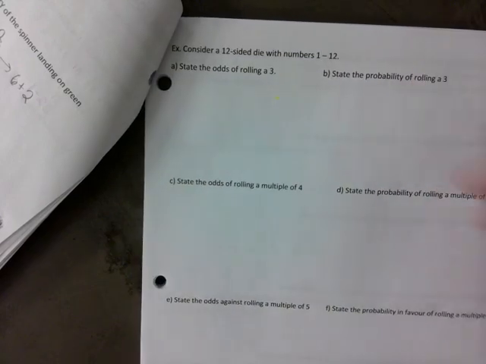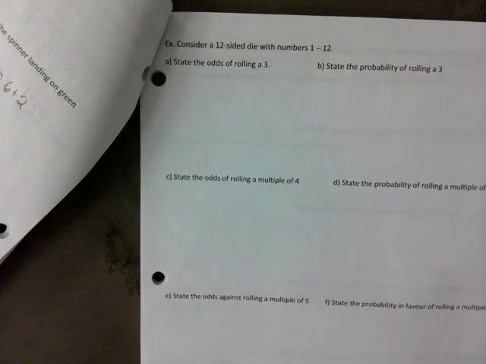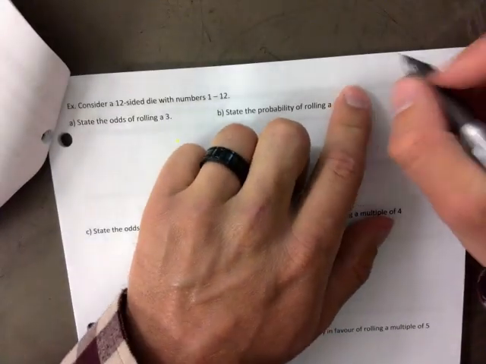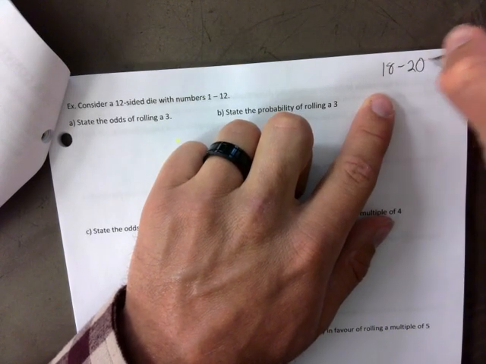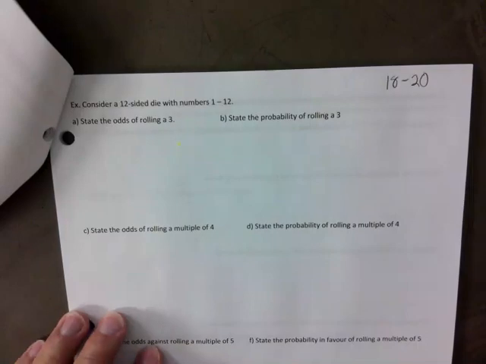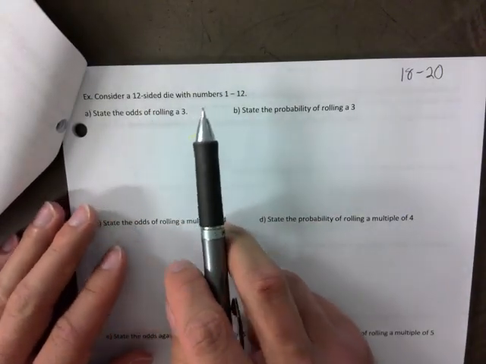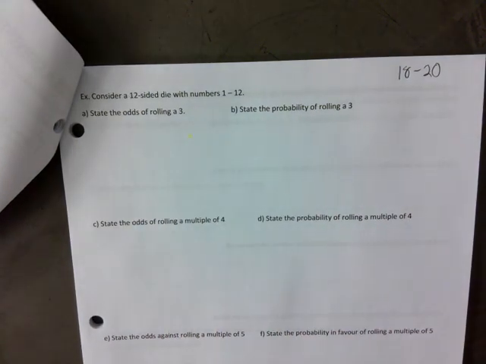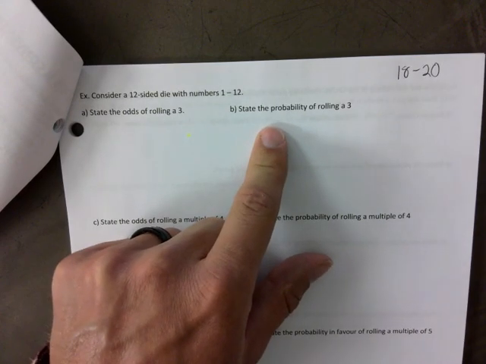I'll write it up here. Pages 18 to 20 have more examples of stating the odds in different scenarios and then converting that to probability.